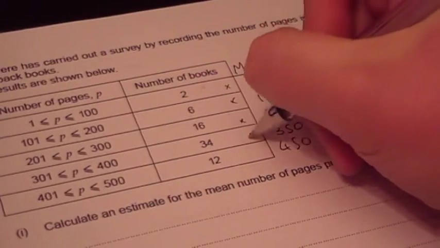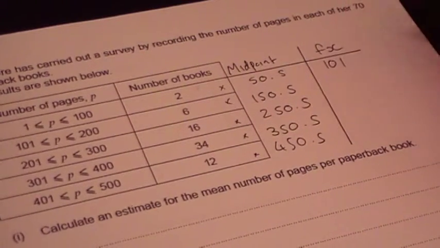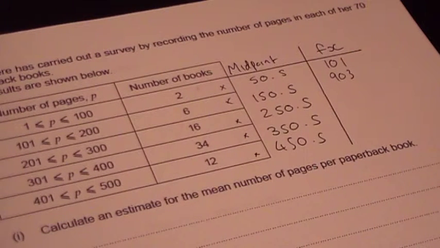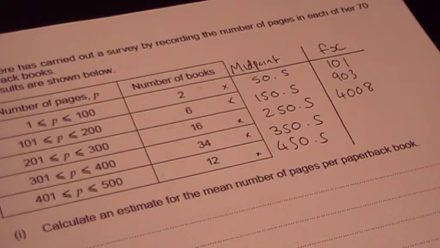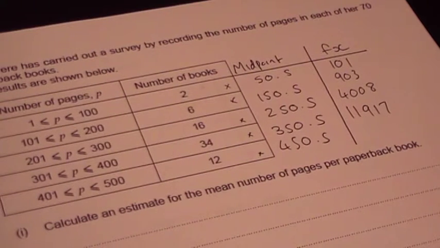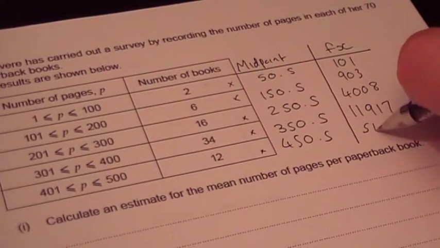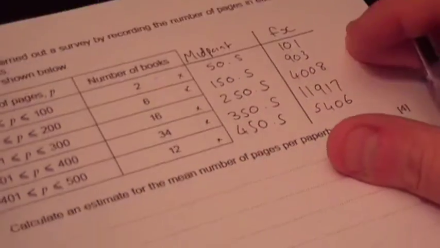What happens now, of course, we times these two numbers together to get our end column. 2 times 50.5 gives 101. 6 times 150.5 gives 903. 16 times 250.5 is 4008. And 34 times 350.5, 11917, and then last 12 times 450.5, 5406. Big numbers, but we are talking about pages in books and multiple books in some cases.